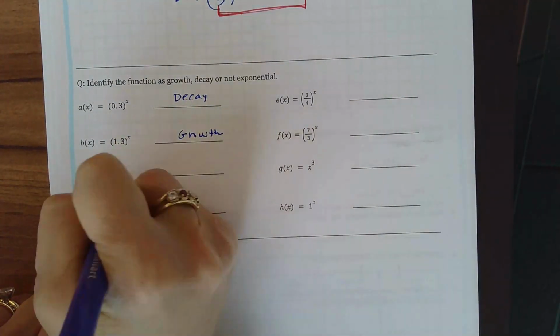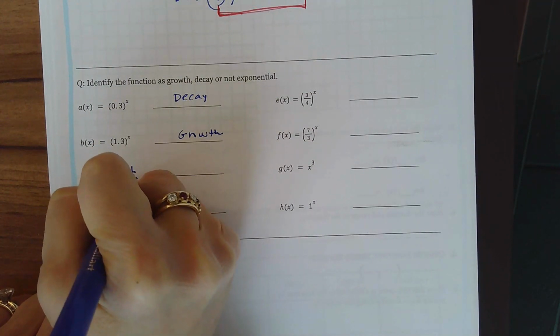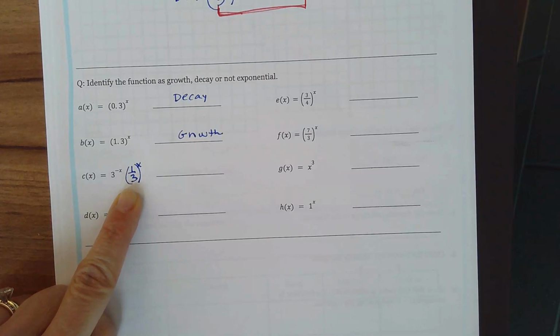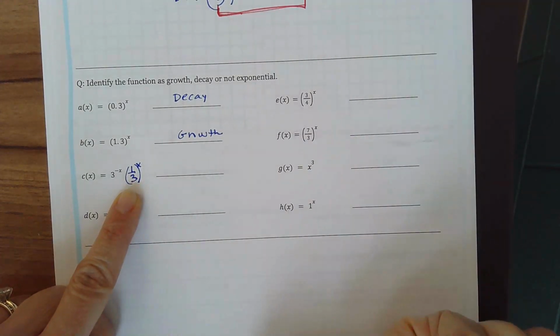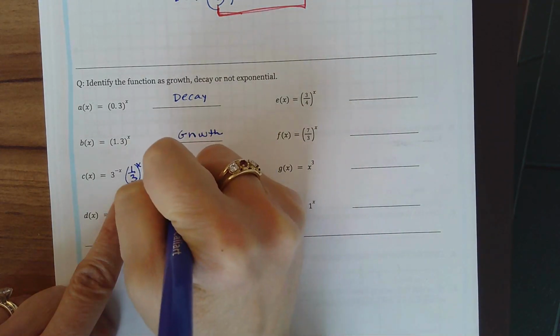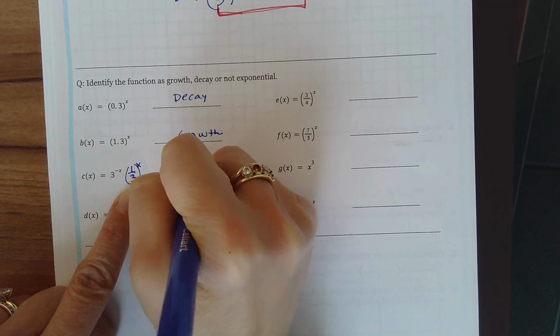Remember what I said about the negative exponents. What I would do is change this into a positive exponent. So I would rewrite this as 1/3 to the x. And so now we know that it's exponential because it's raised to the x, but my b value is less than 1, so it's decay.